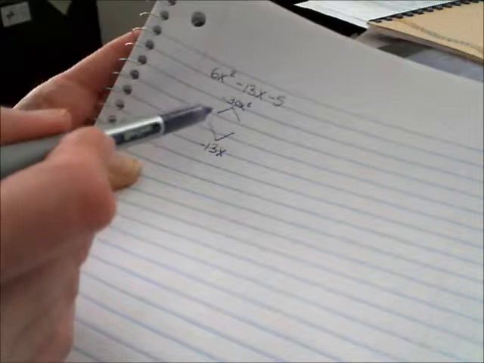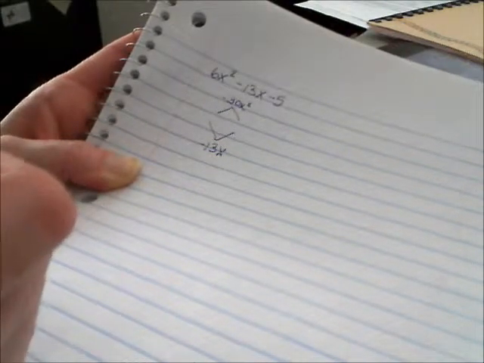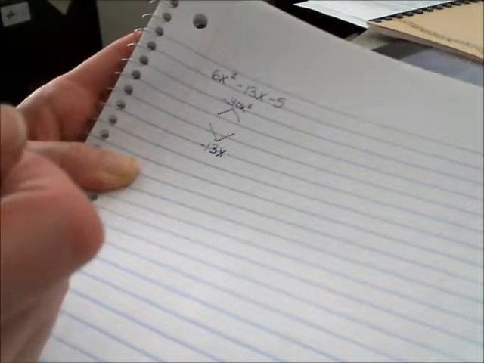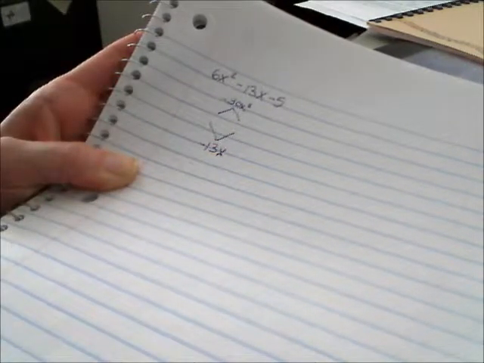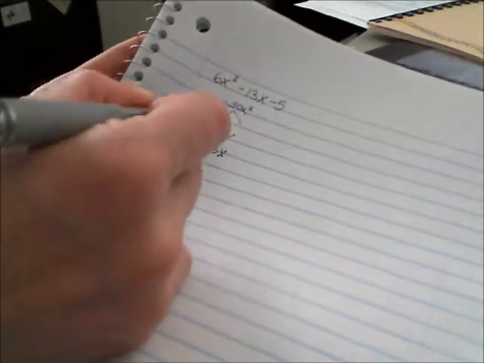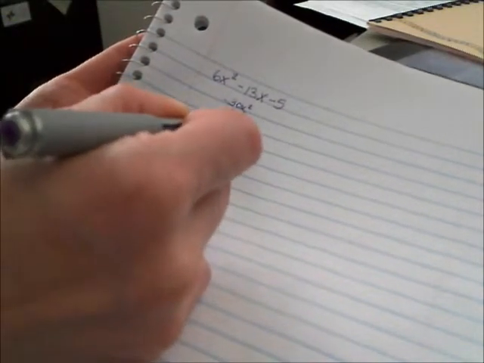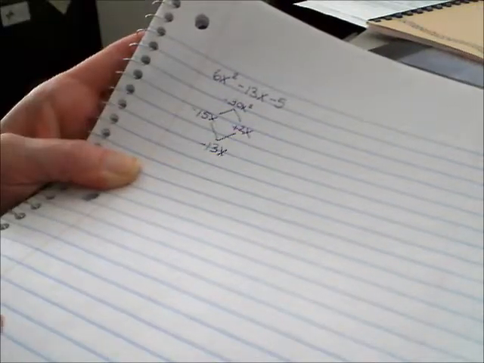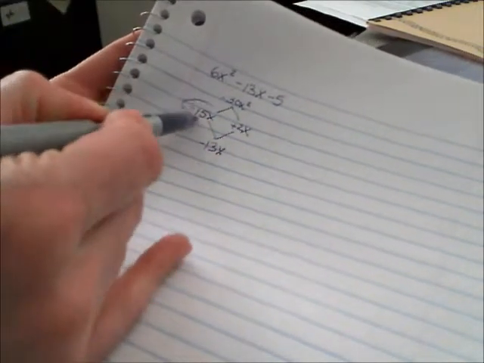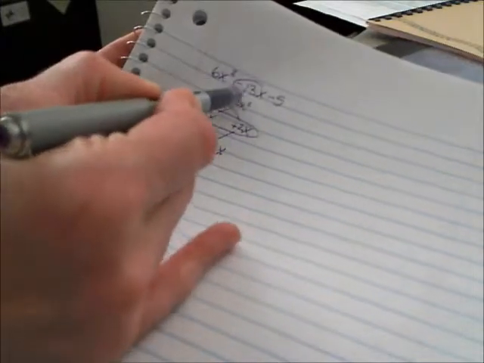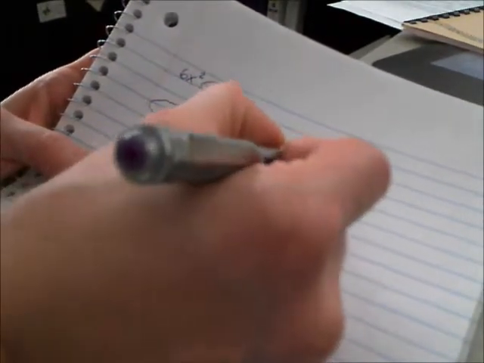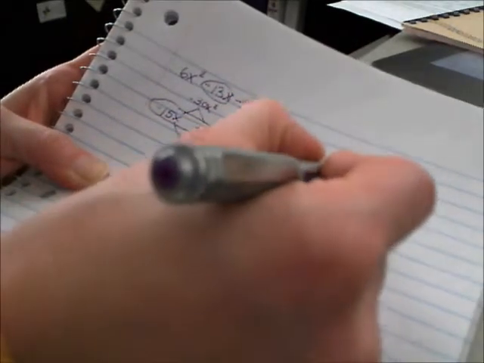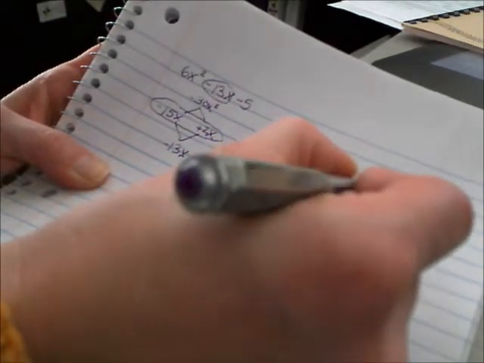And what multiplies to give me negative 30 and adds up to negative 13? Well, 2 and 15 gives me, that doesn't, yeah, it does work. So negative 15x and positive 2x. So I'm going to take these two terms and replace my middle term. So that's going to give me, over here, 6x squared minus 15x plus 2x minus 5.